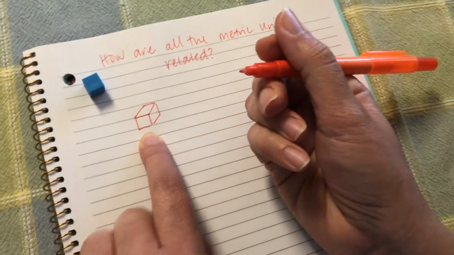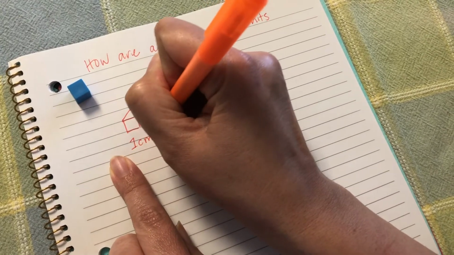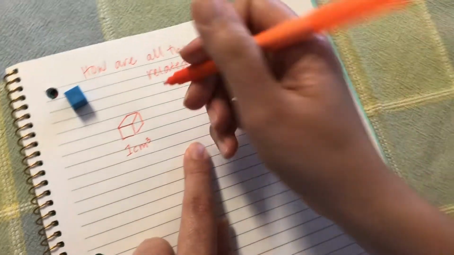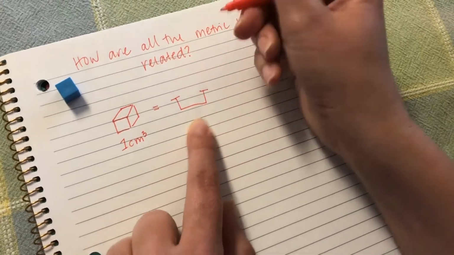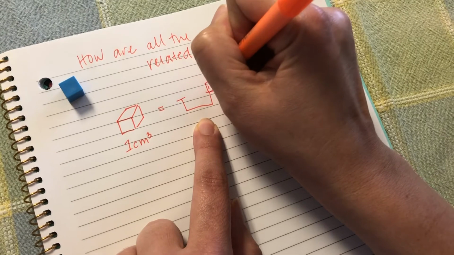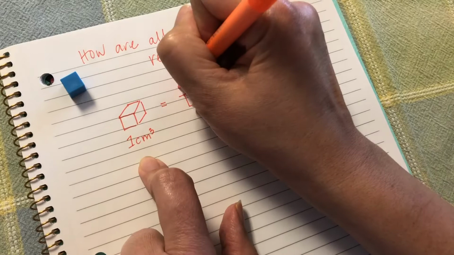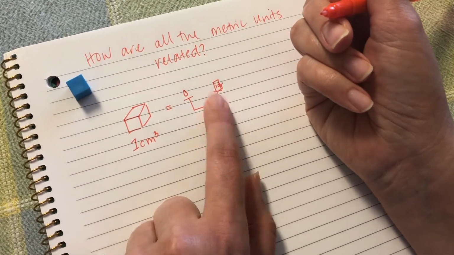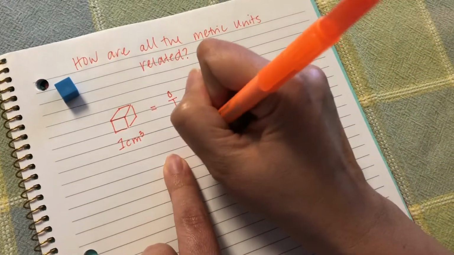So that's like, if this was water, 1 centimeter cubed, and if this was water that was in here, and we were to put that on a balance, say I had something here that was 1 gram. So this amount of water would be the same weight as 1 gram. So it's the same as 1 gram of water.